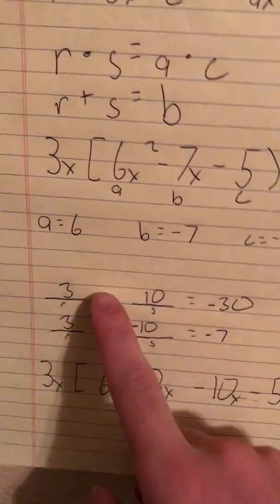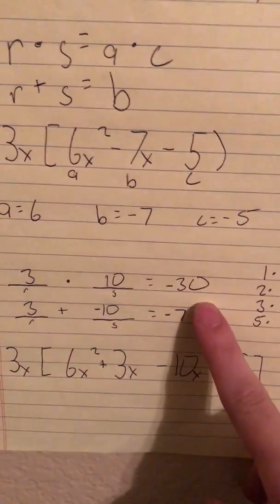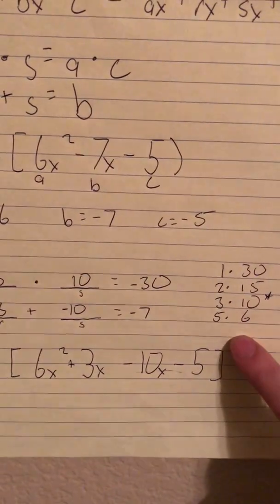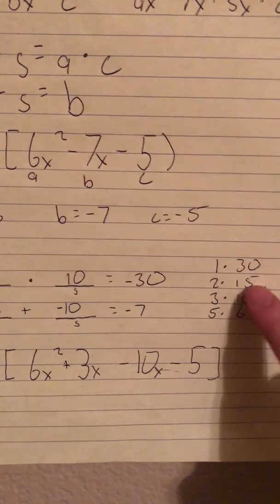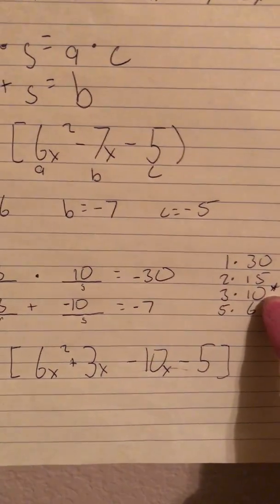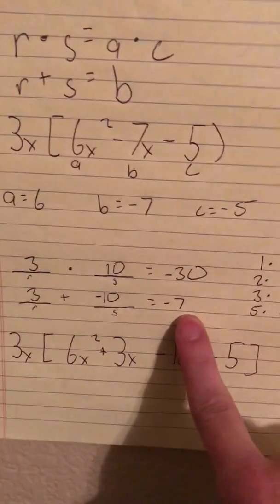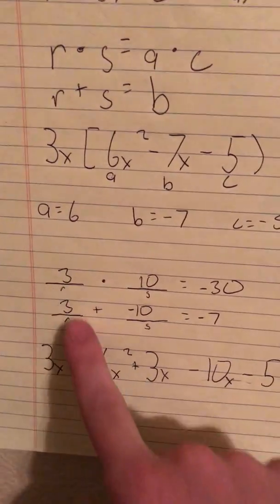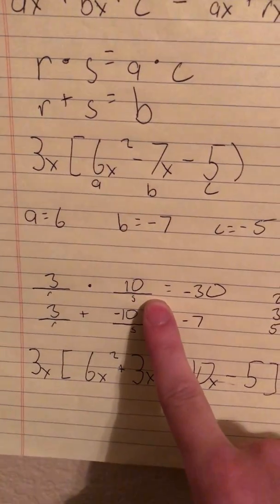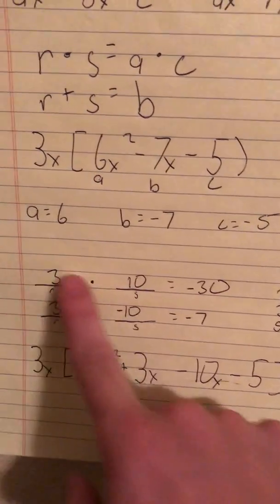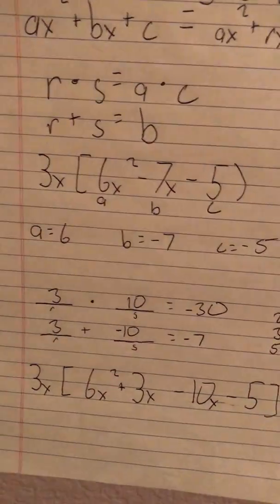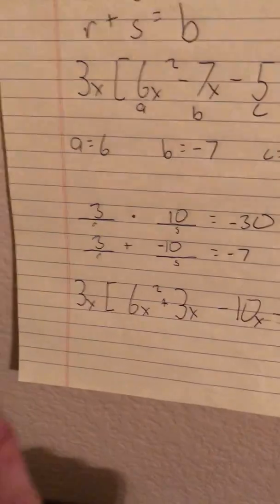So that would mean a times c is negative 30, and b is negative 7. So first, all the things that multiply to equal 30: 1 times 30, 2 times 15, 3 times 10, 5 times 6. 3 and 10 are the only pair that can create negative 7, so we have our numbers: 3 and negative 10. This will create two numbers that will be able to factor by both different sides of this equation. That's how it looks over here.